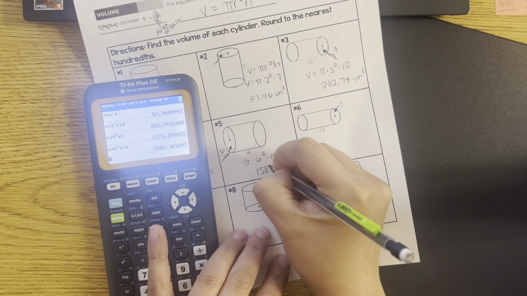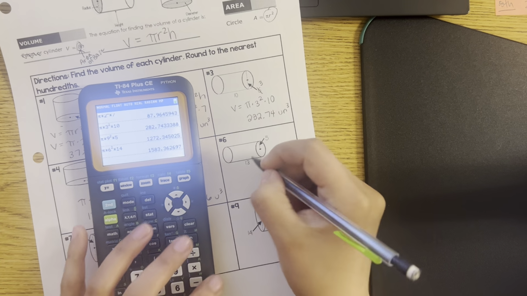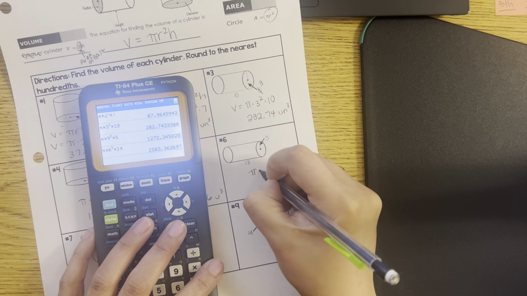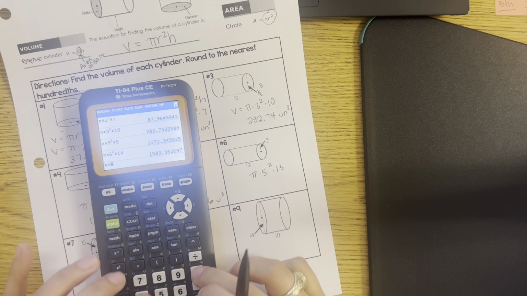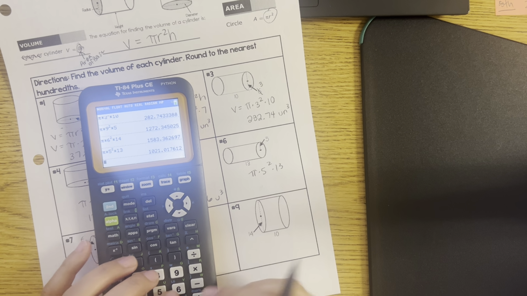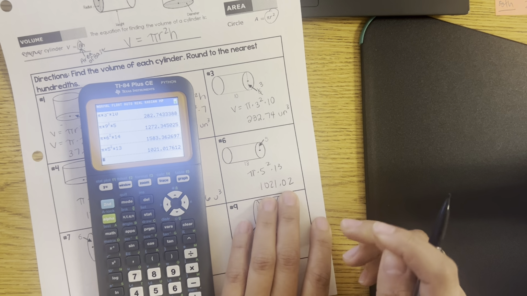And we get 1583.36 units cubed, okay? And again, just the same stuff. I'm not going to cut this one in half. So pi times 5 squared times 13. Okay. And it would round to 1021.02 units cubed.